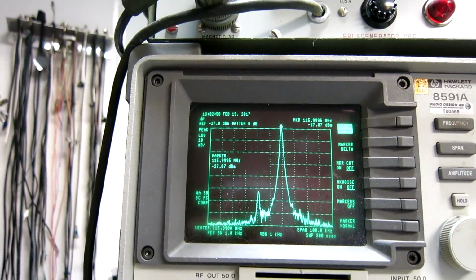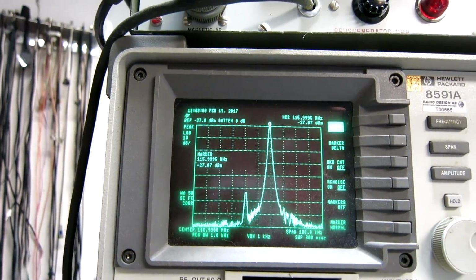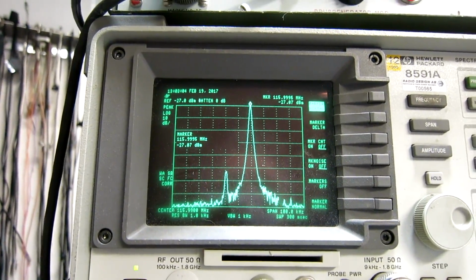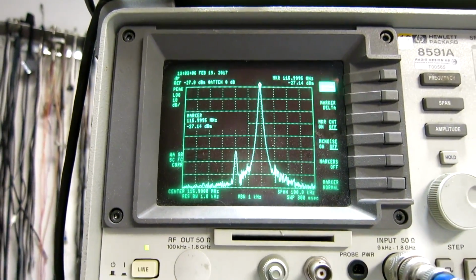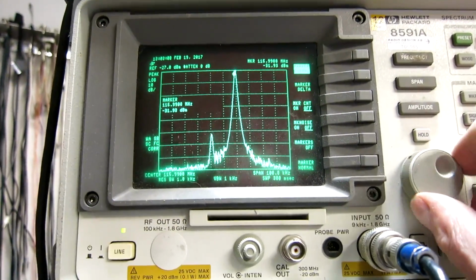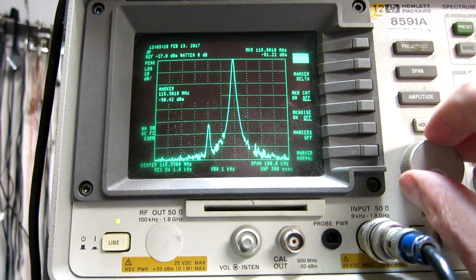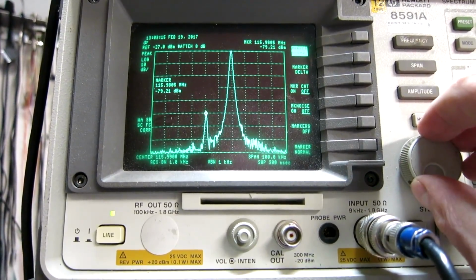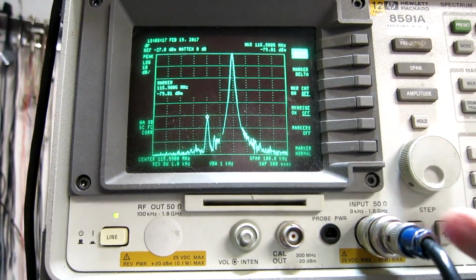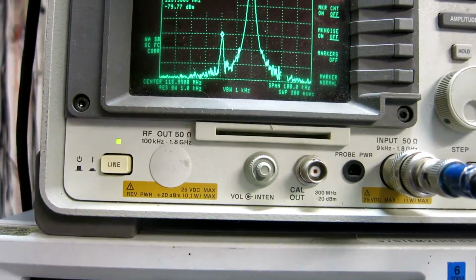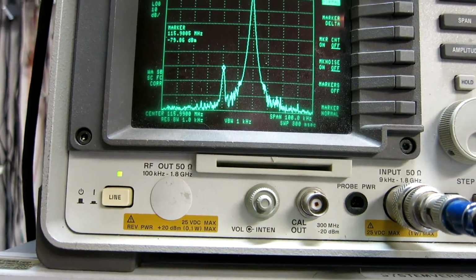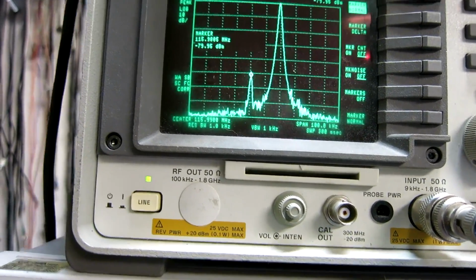I want to keep the signal generator, the test generator, 50 dB below the main signal. So I want this to be, what would it be? Minus 27, that means minus 77.